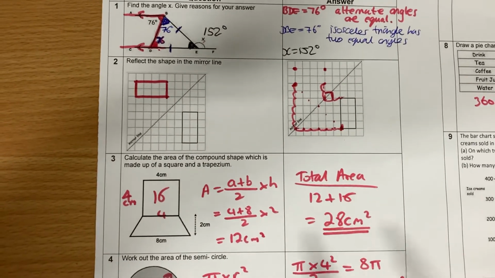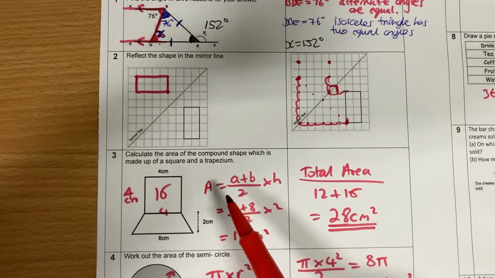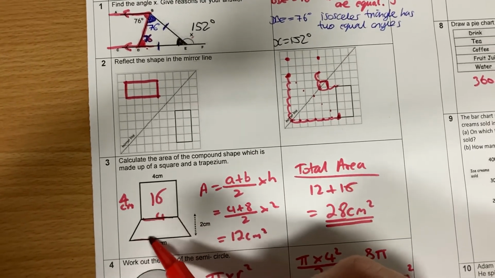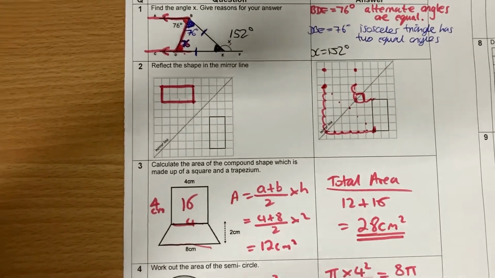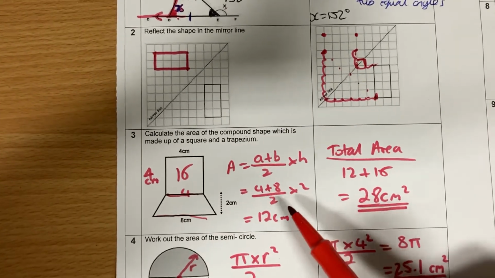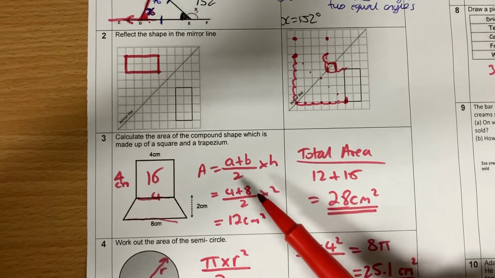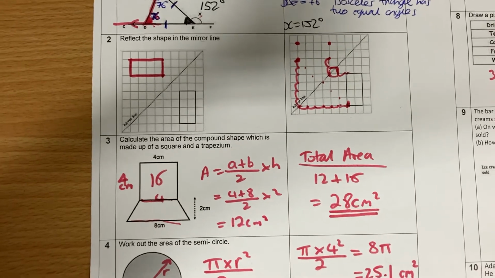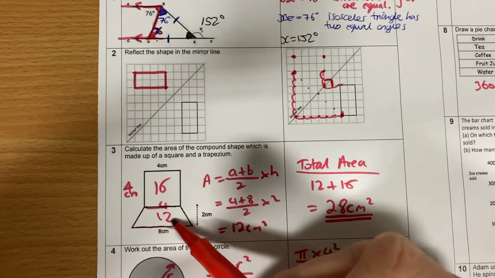For number 3, I've written down the formula for the area of a trapezium. We add together the parallel sides, A and B. In this case, they are 4 and 8. We half that, and we times by the height, in this case 2. So 4 plus 8, half that, then times by 2. 4 and 8 is 12, half of 12 is 6, but then timesing by 2 again to get back to 12. So the answer for the trapezium bit is 12 centimetres squared.